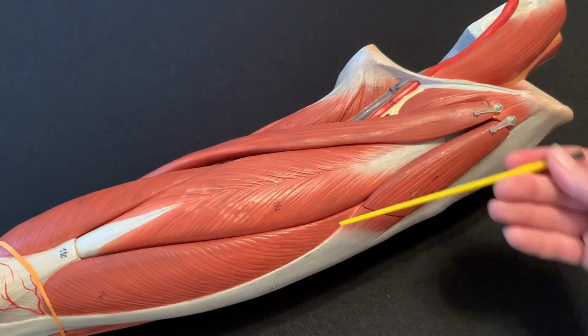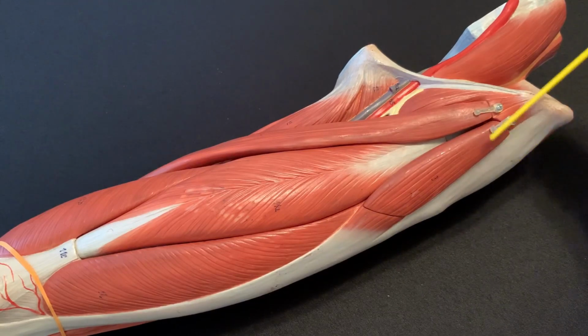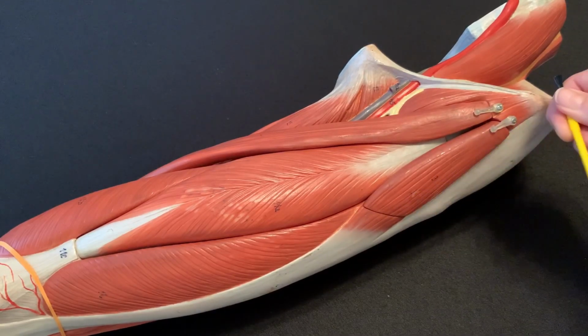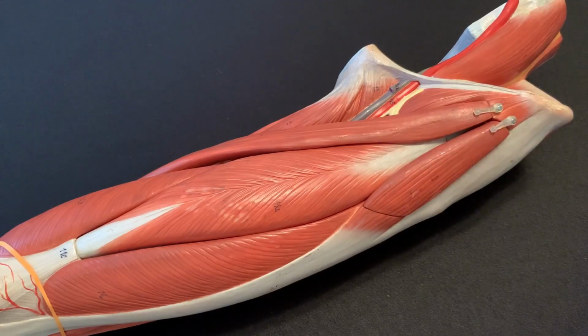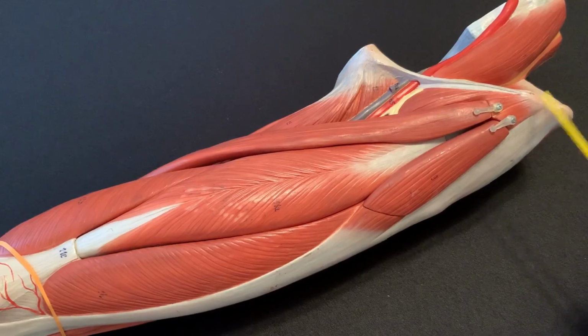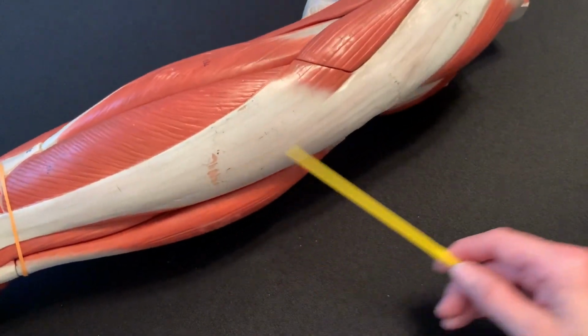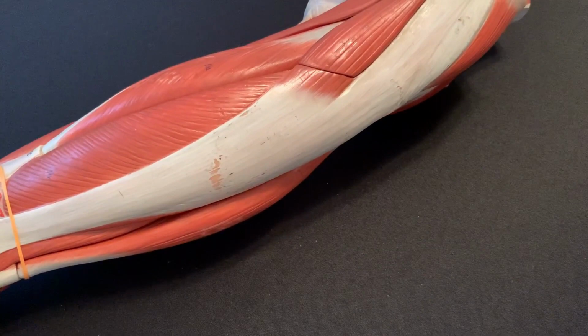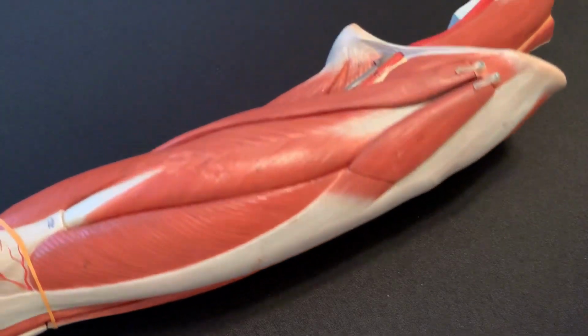It is also responsible for abduction, which, being very laterally located on the body, makes sense, so taking the leg away from the body. And then also medially rotating. It is the only muscle that you are responsible for that medially rotates the hip. So it's special for a couple of reasons: it's the only one with those 3 actions, and it's the only one that medially rotates the hip. This muscle, as mentioned, also originates in that anterior superior iliac spine and is going to insert into the iliotibial tract of the fascia lata.